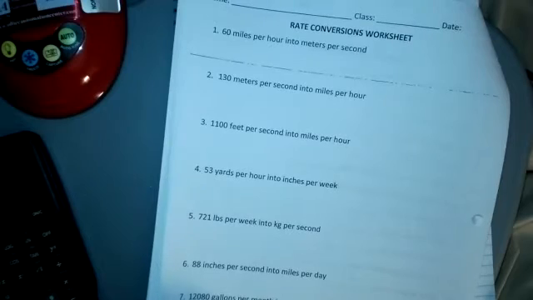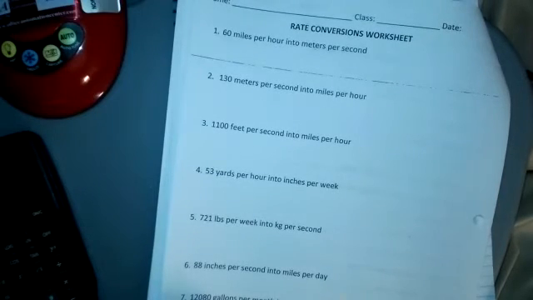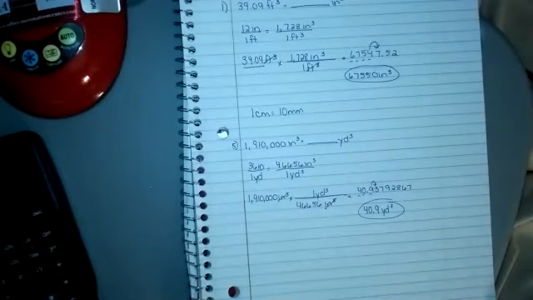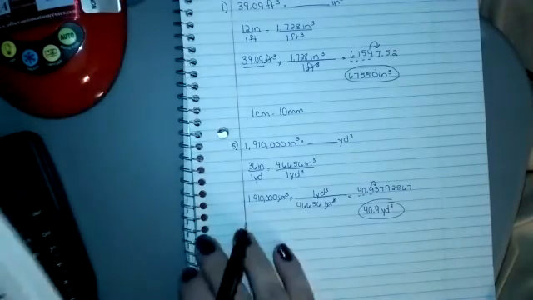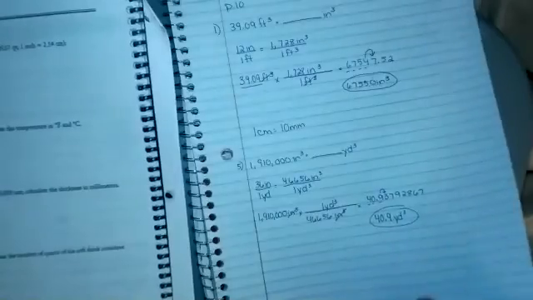I had trouble doing number 5 on page 23. It's not necessarily rate, but you're changing 2 things. All right. Okay, yeah. So let's do that one. Page 23.